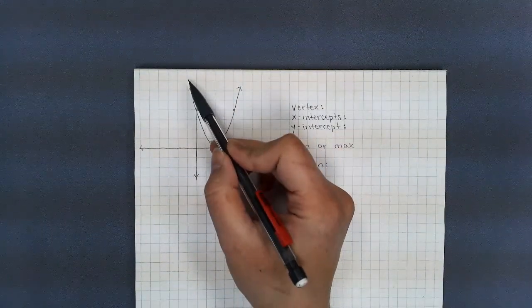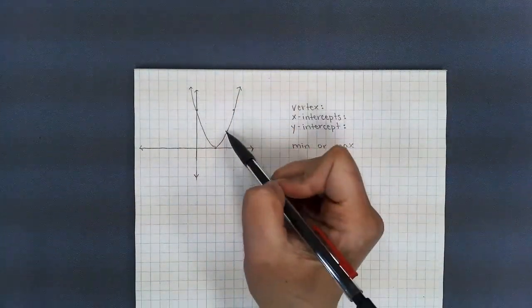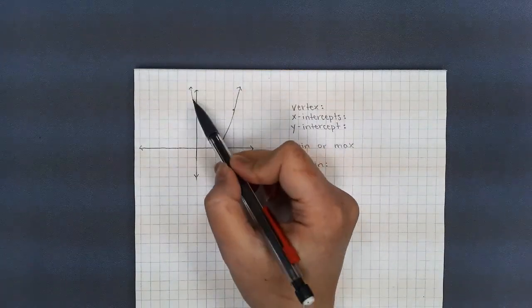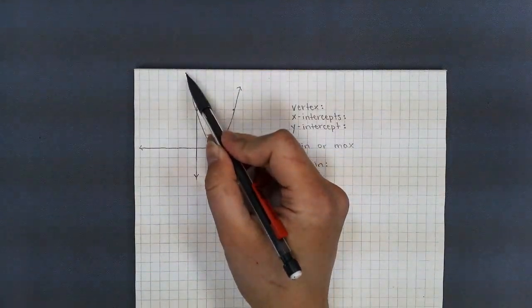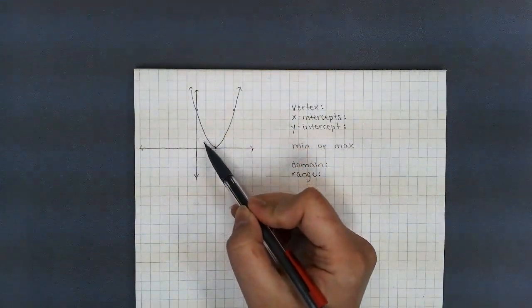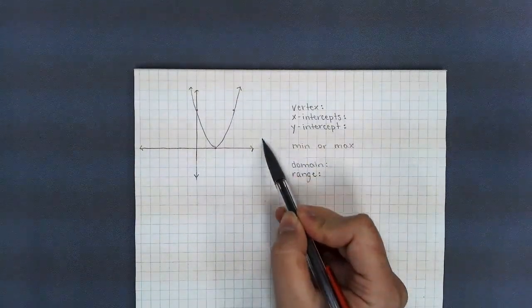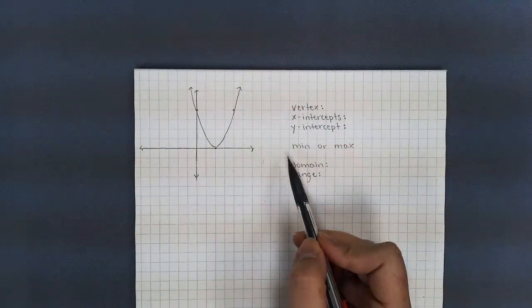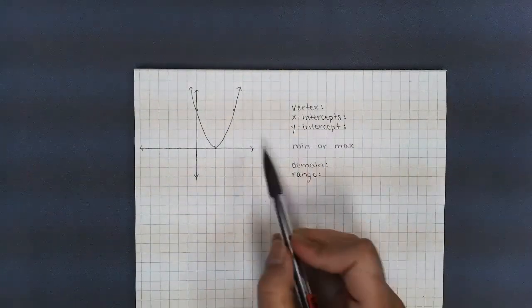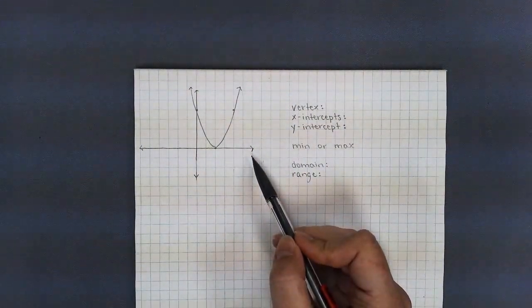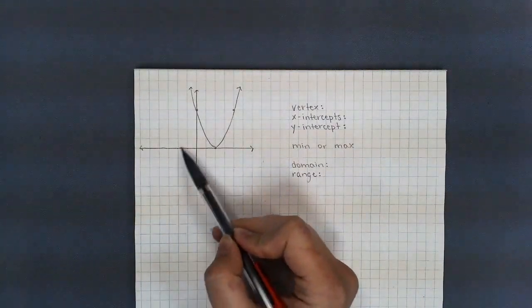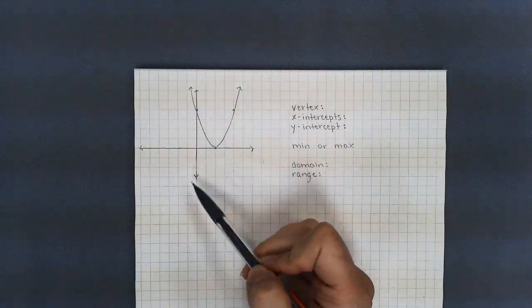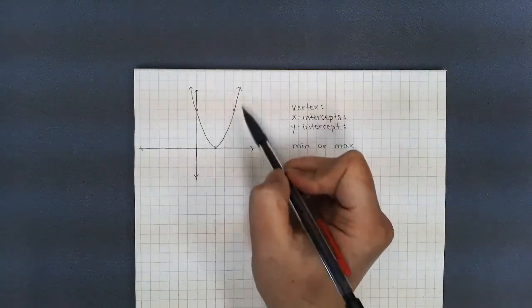It always faces either up or down. So if you have an arrow that's going up this way, and then it goes down, and then it curves up again, and then it goes down again, that is not a quadratic function. That would actually be a completely different function that you'll see later in your schooling. A quadratic is not a straight line, it's not a wavy line, it's a U shape that opens either upwards or downwards.